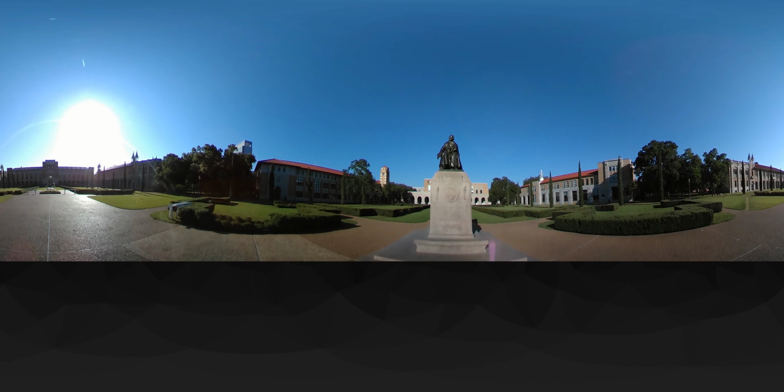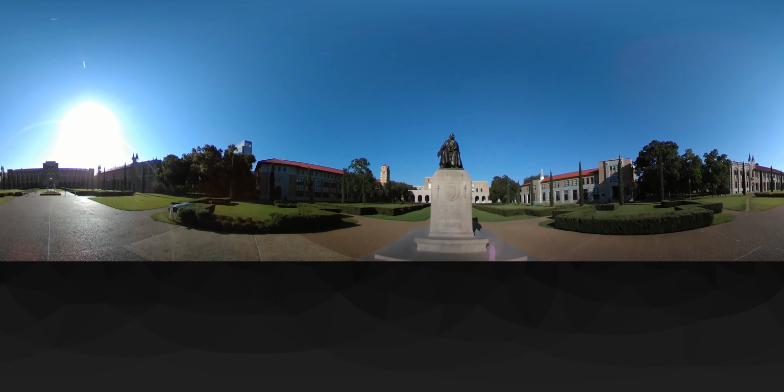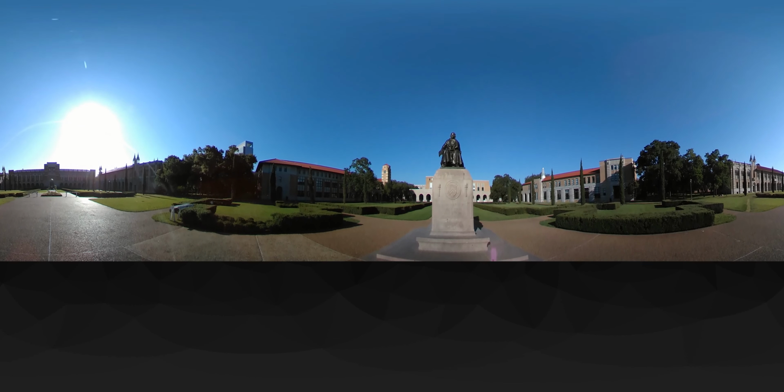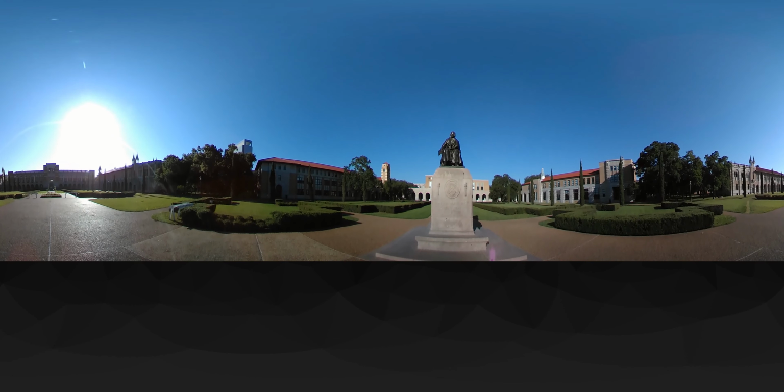This is the center of the main academic quad, just next to the statue of the founder of the university, William Marsh Rice. This is his tomb, and his ashes lay at the foot of the statue. And we're surrounded on all four sides by hedges and the academic buildings that surround the quad.